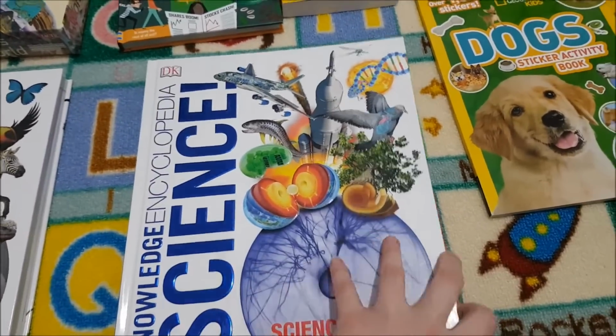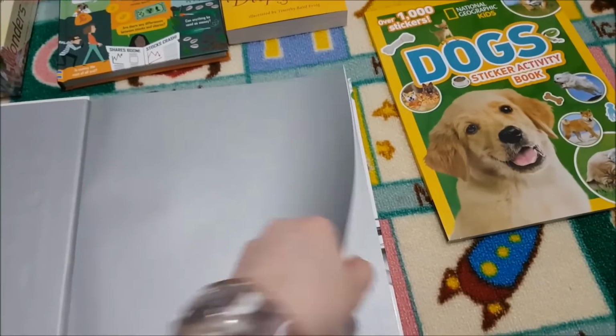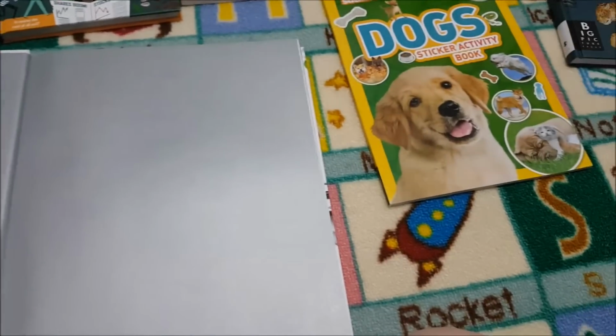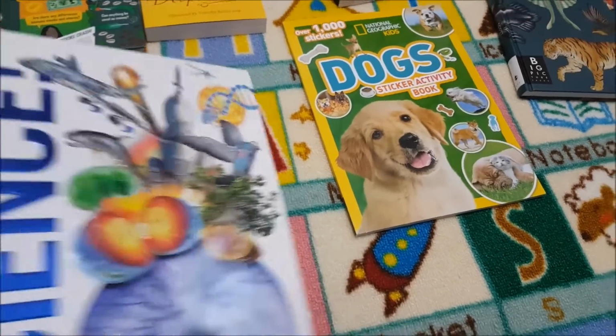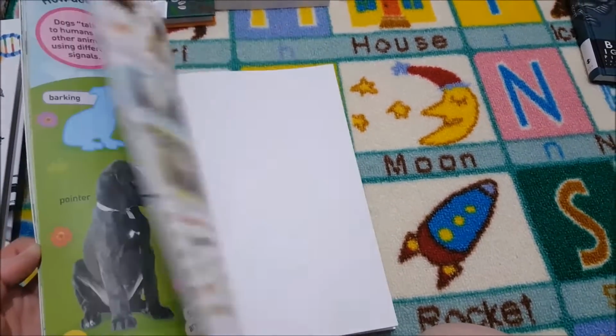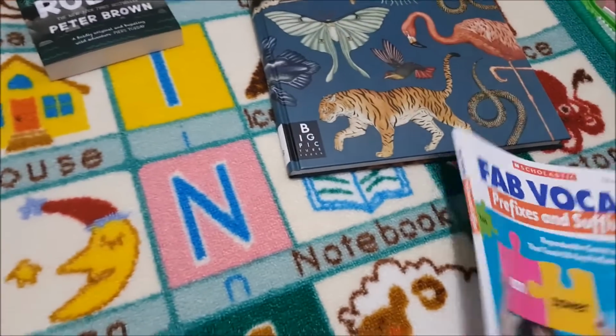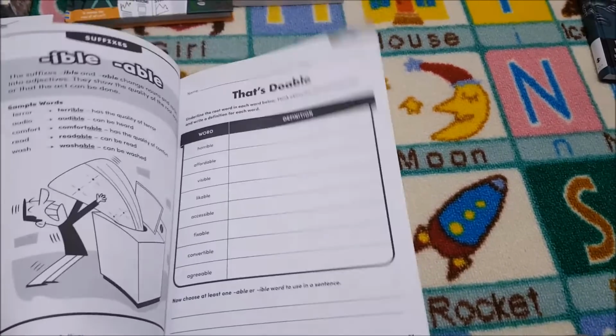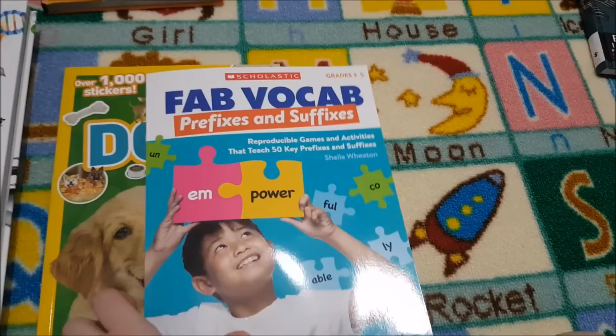This is the science version. And then I've got this dog sticker activity book from Nat Geo. It's got 1000 stickers in and some fun activities. I also picked up this Fab Vocab, prefixes and suffixes, some to add to our language arts.